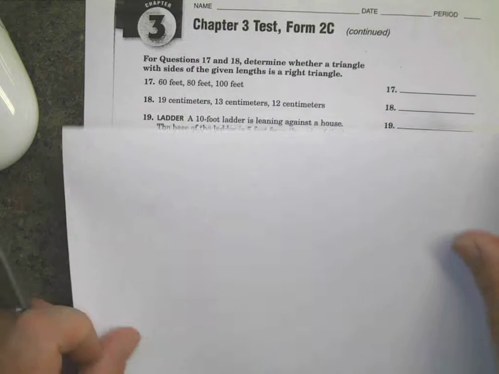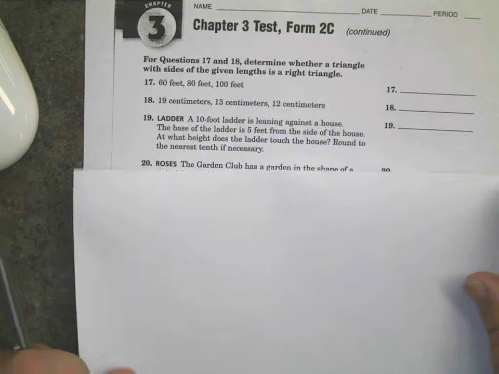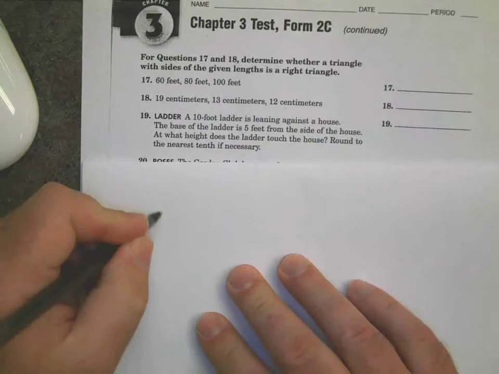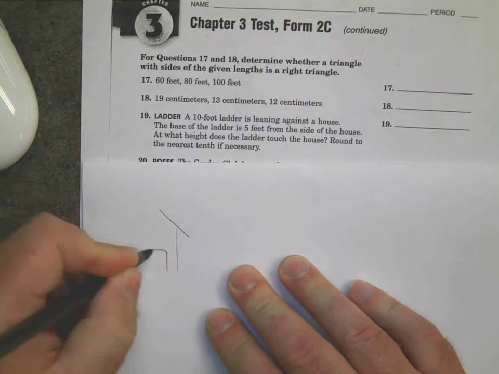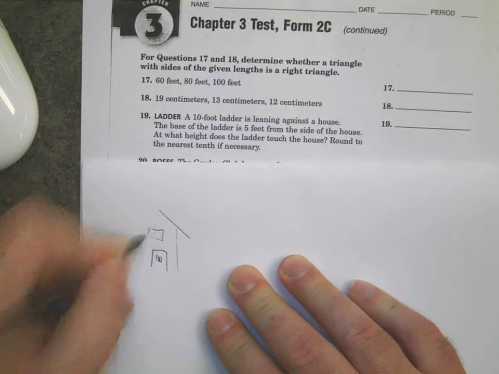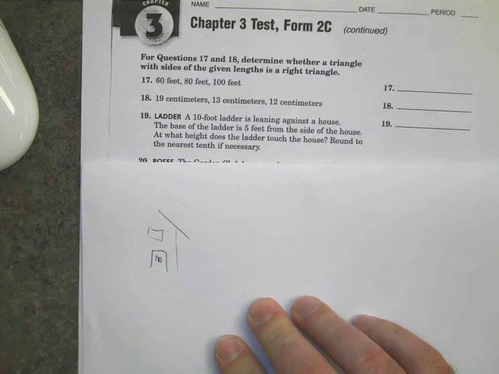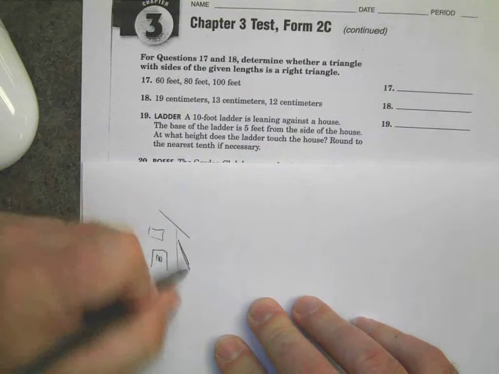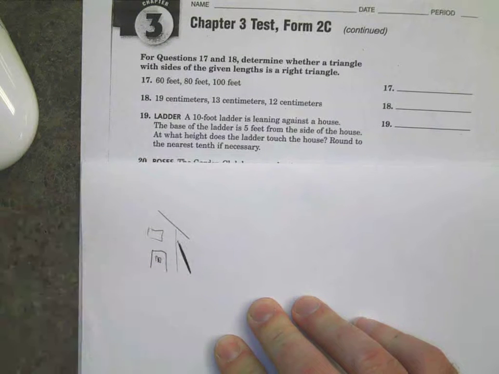Okay, the only way you can do this question is if you make a quick drawing. I'm not asking anyone to be a professional drawer. There's my door, that's my window, that's my house. Now, your ladder should be leaning against the house. Who wants to raise their hand and tell me how long is the ladder?